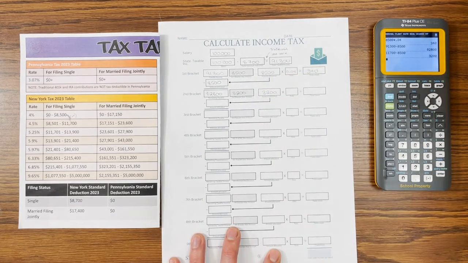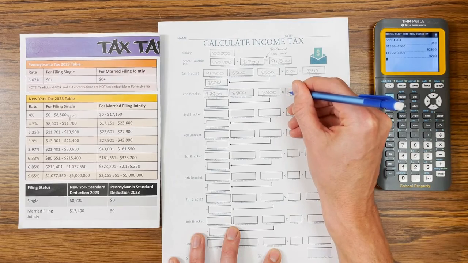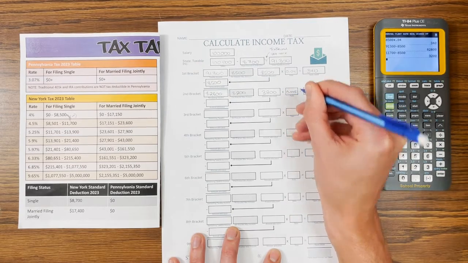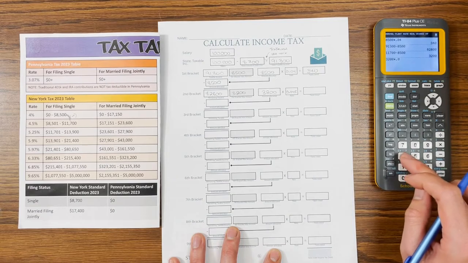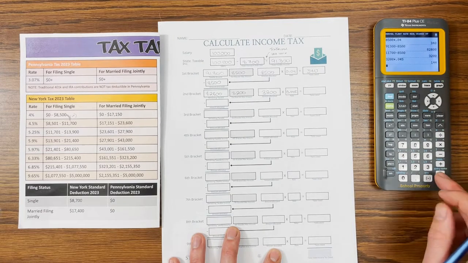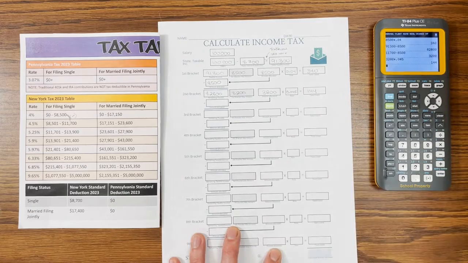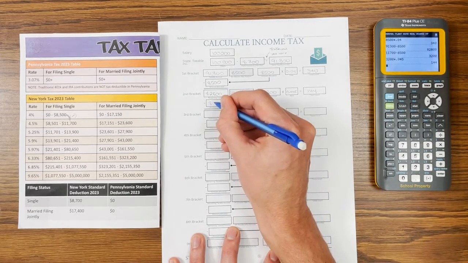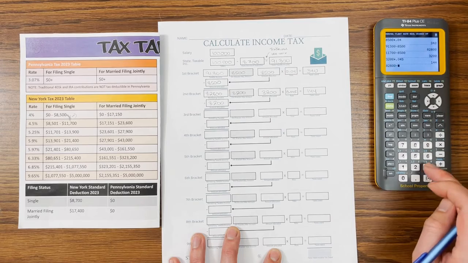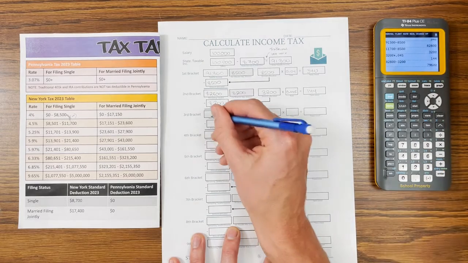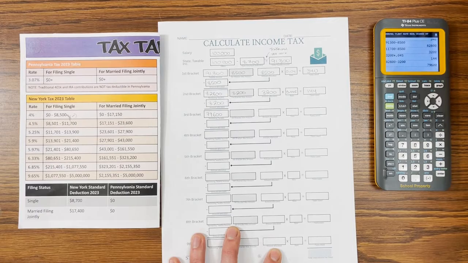So 3,200 goes in. The rate for this one is 4.5%, so 0.045. 3,200 times 0.045, we get $144. 3,200 has been taxed. So 82,800 minus 3,200, we now have 79,600 that still needs to be taxed.